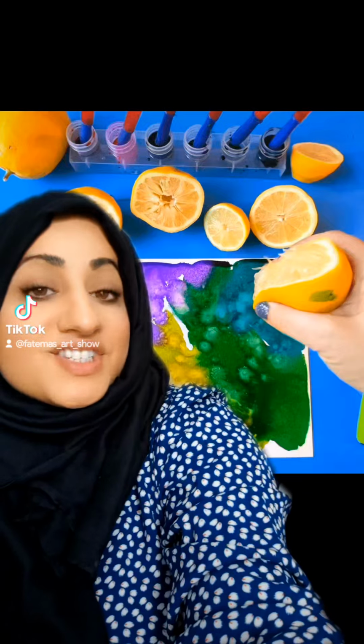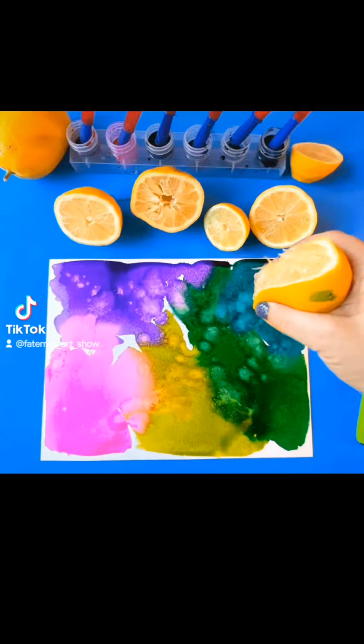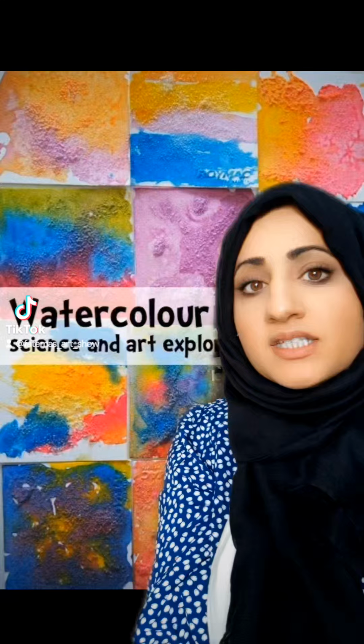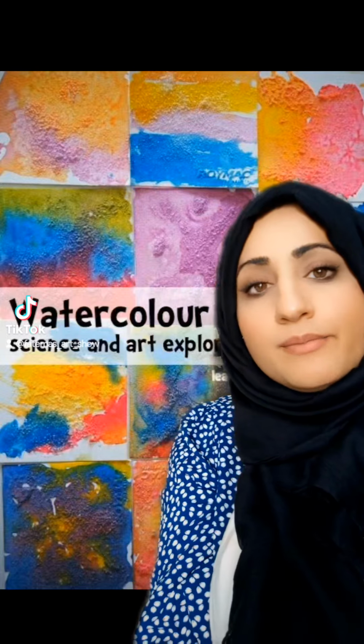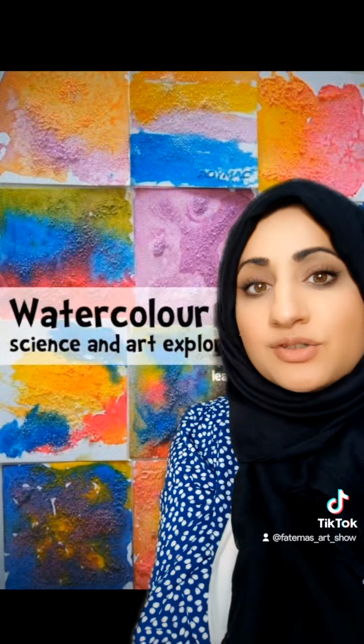Here's another art science experiment. Squeeze some lemon juice on a watercolor painting. Here is a similar activity, but instead of using lemon juice, they're using salt, and then you see how the piece reacts to the salt.